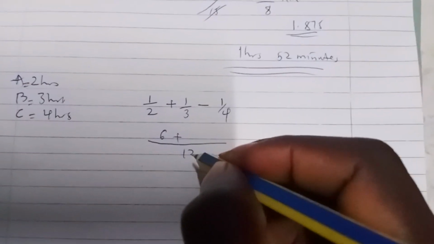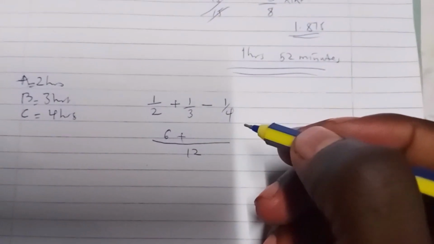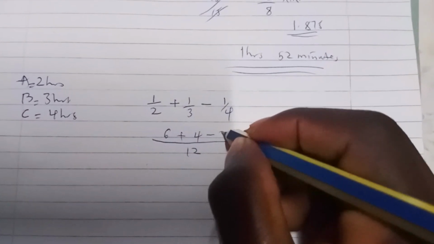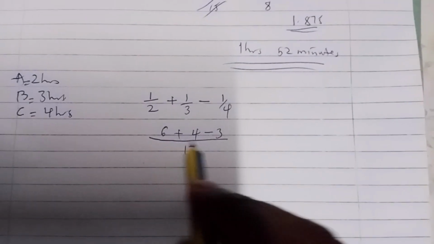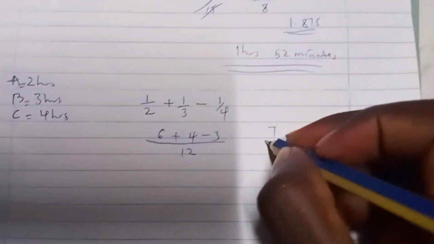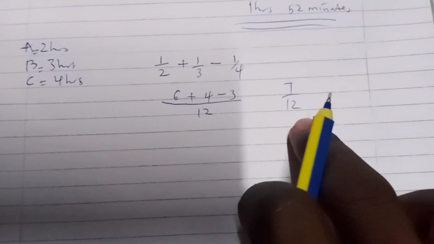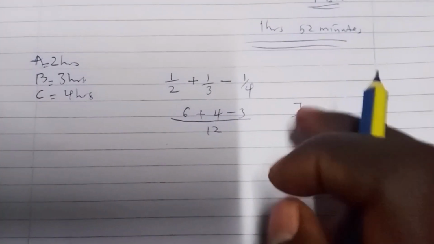6 times 1 is 6, plus 12 divided by 3, it is 4. 4 times 1 is 4 minus 3. So it is 10 minus 3, which is 7 over 12. So the fraction of the tank which is filled within 1 hour is 7 over 12.